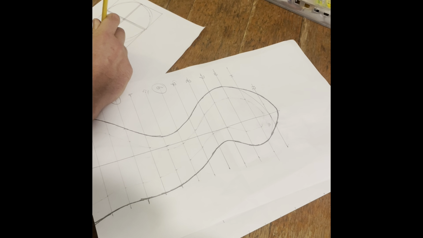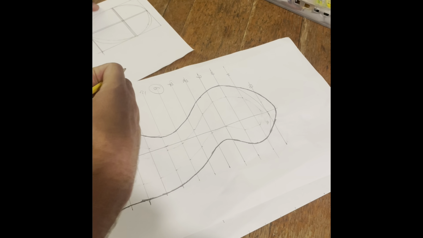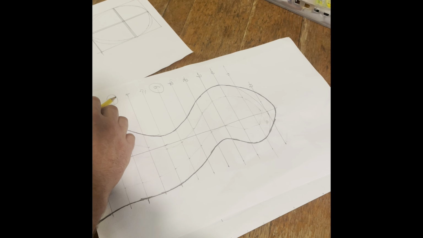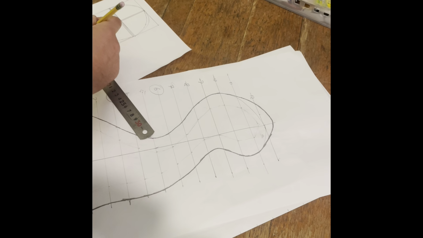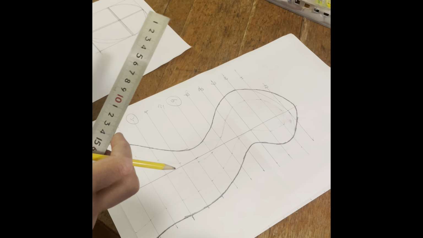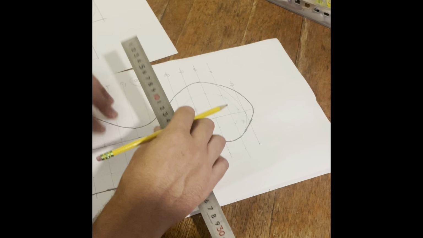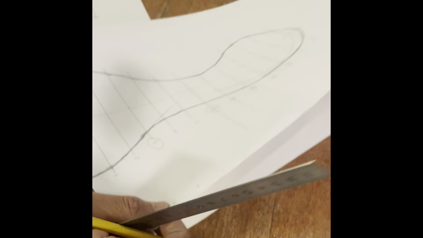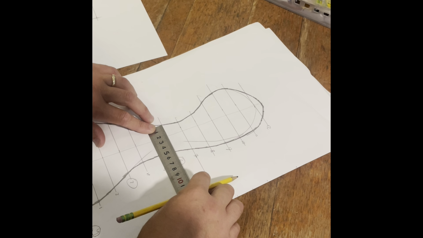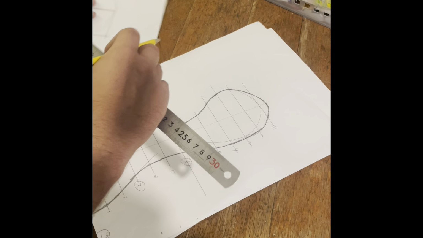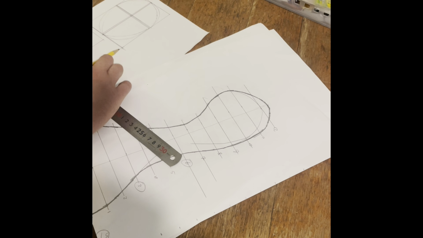Connect those lines together. And then in my Y direction, I forgot to measure the middle line. That is at 2.3. 2.3.